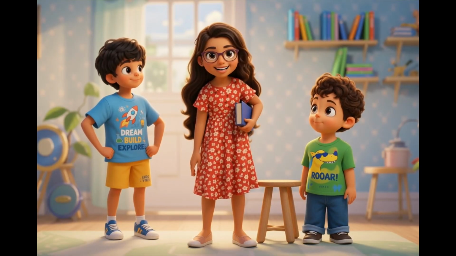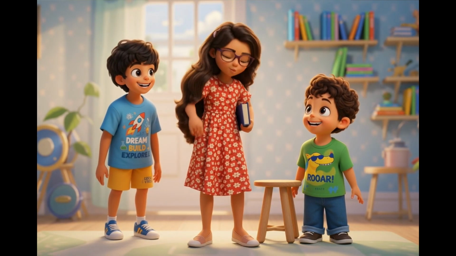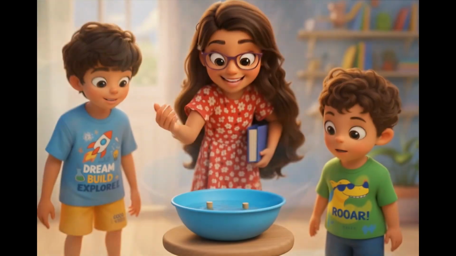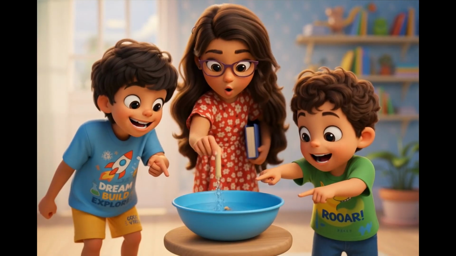Now I'll explain buoyancy. What is buoyancy? Watch this. I'll drop these sticks in the water. See? They float. Wow, cool.